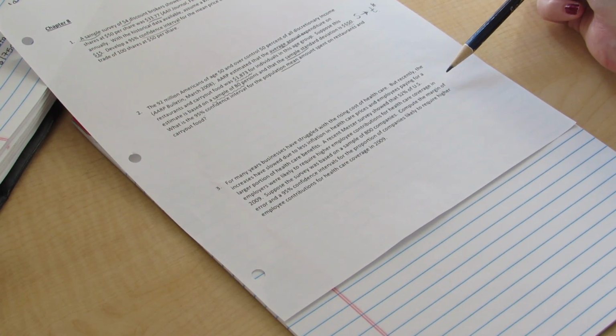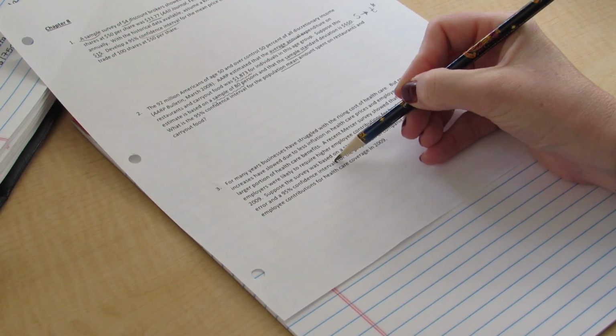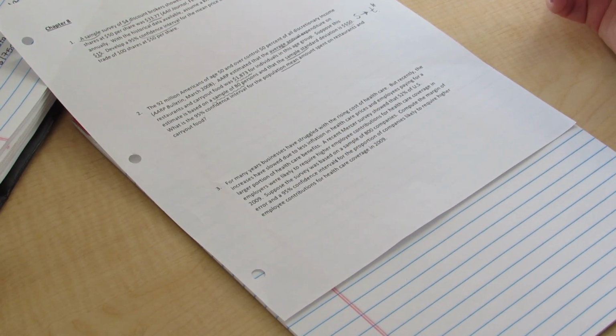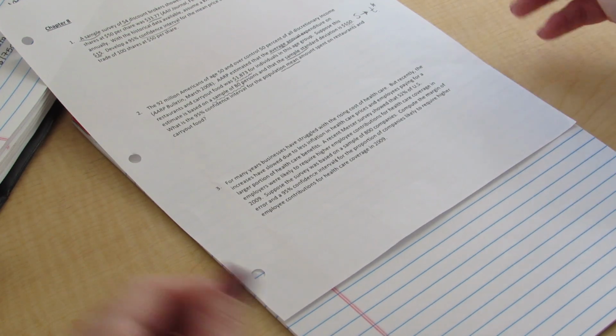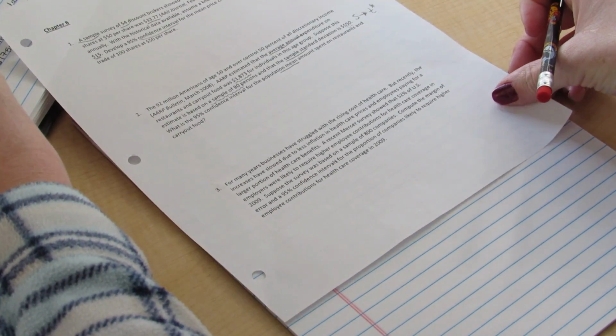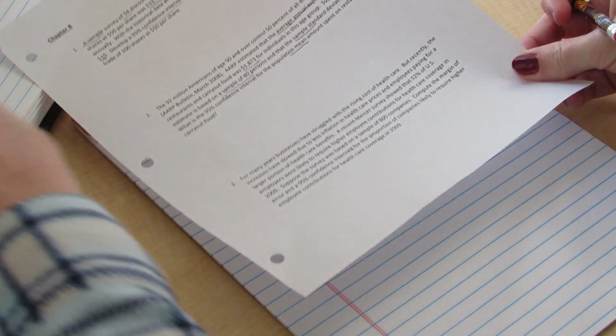Suppose that the survey was based on a sample of 800 companies. Compute the margin of error and a 95% confidence interval for the proportion of companies likely to require higher employee contributions for healthcare coverage in 2009.